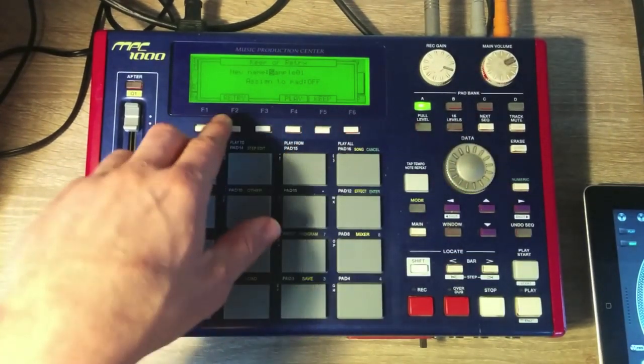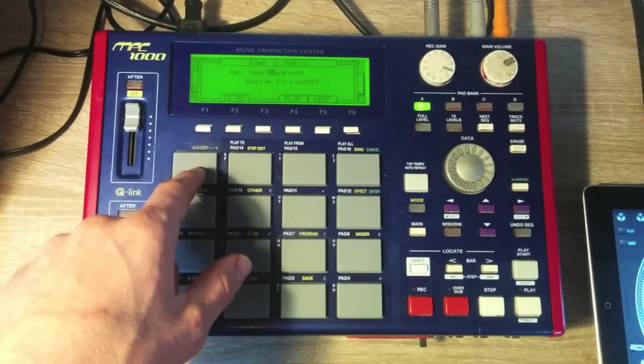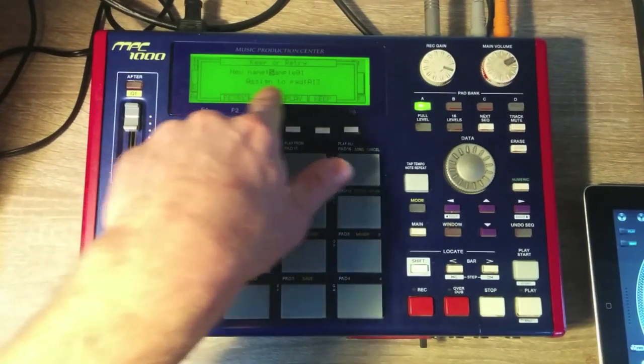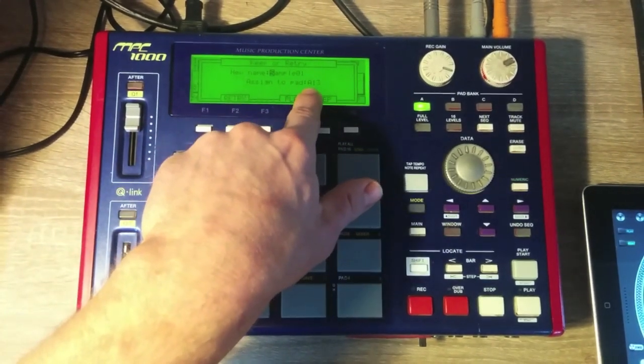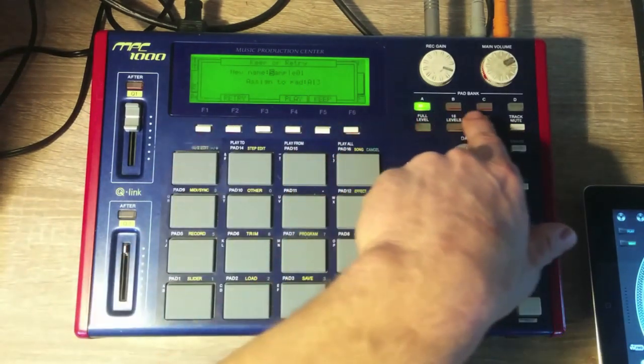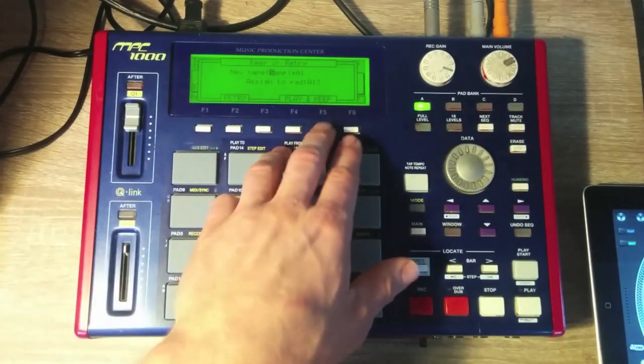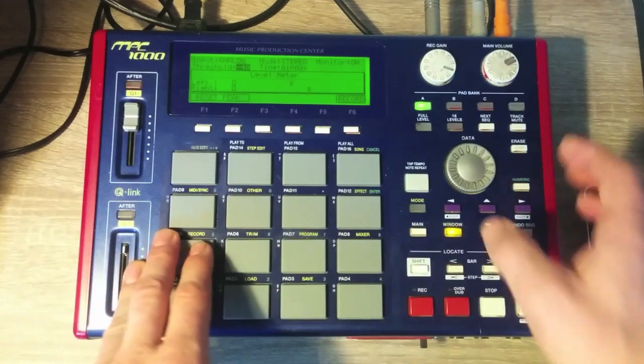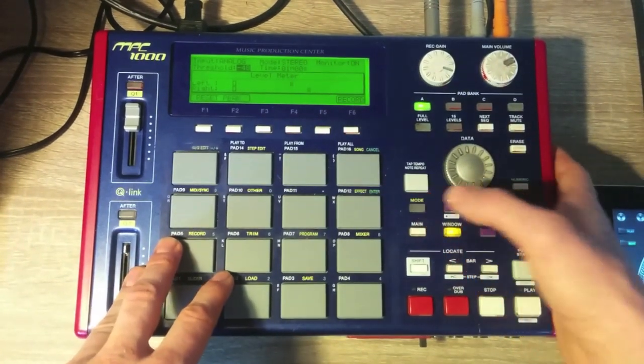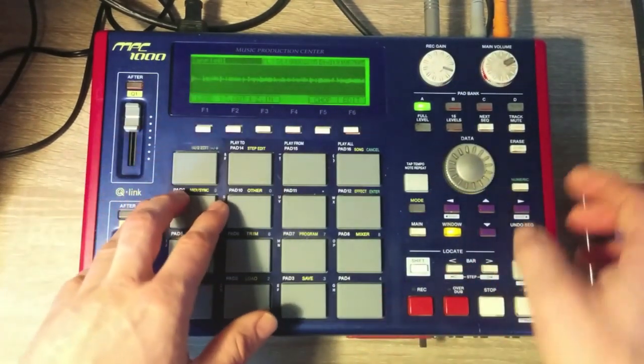So I'm going to hit a pad that I want to assign this to right from here. Boom. You see this says assign to pad A13. That's sound bank A from these A, B, C, and D, pad 13. And I'm going to press keep. From here, I'm going to go mode trim, and this takes me to my sample screen.